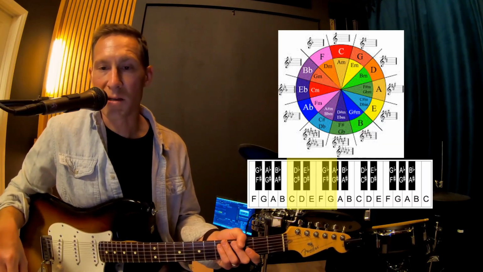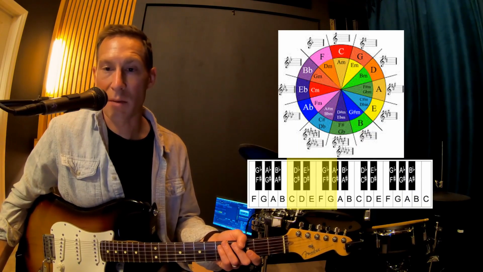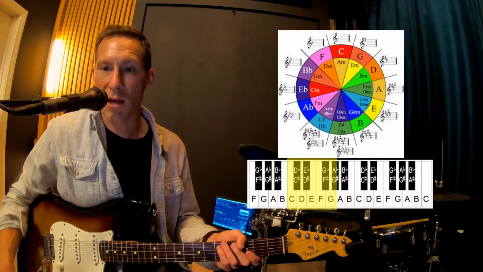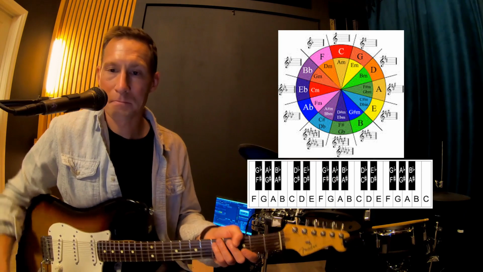Now let's look at that interval distance. C to D is a whole step, D to E is a whole step, E to F is a half step, F to G is a whole step. Add that together and we get 3 1/2 steps.